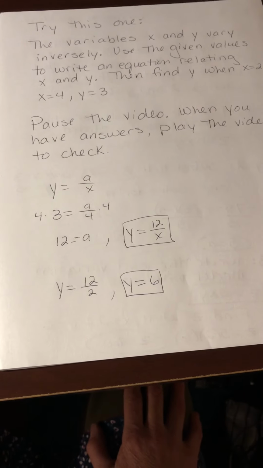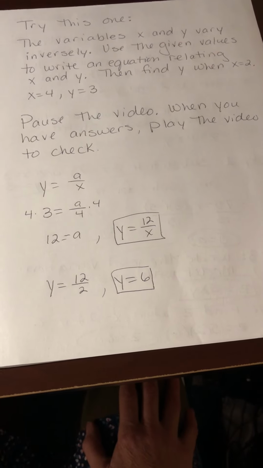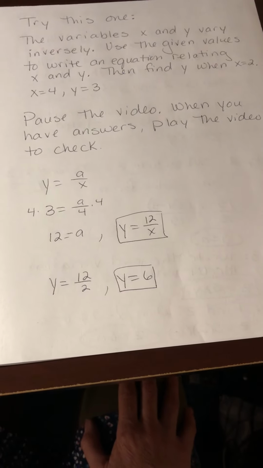And lastly, in order to find y when x equals 2, use that model plugging in 2 for x, and 12 divided by 2 is 6.